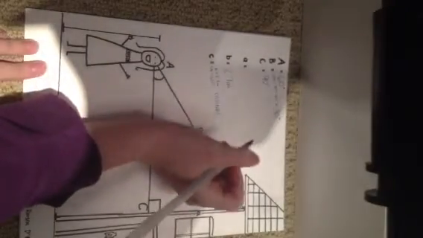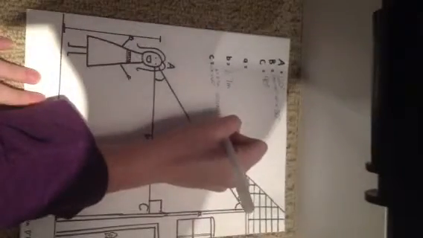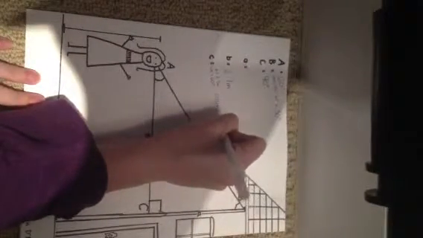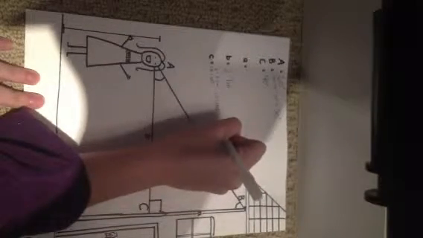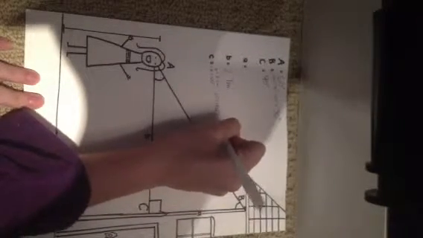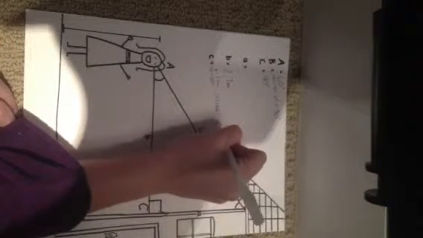Alright, so cosine is, trying to find C, equals adjacent over hypotenuse.